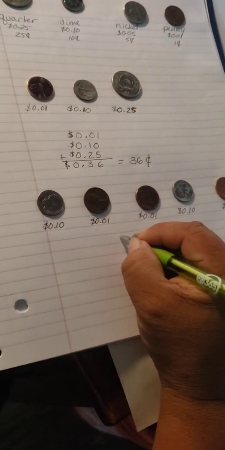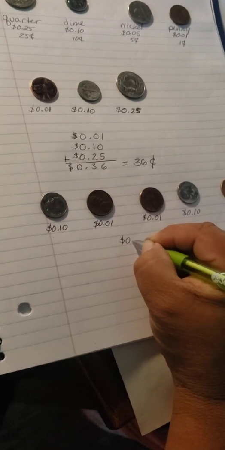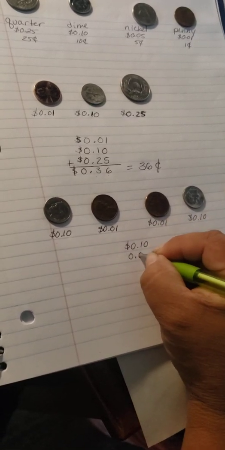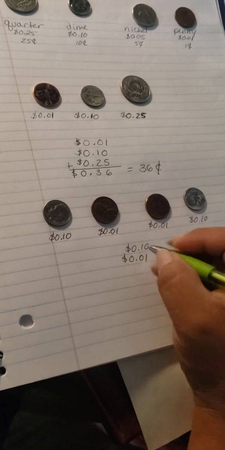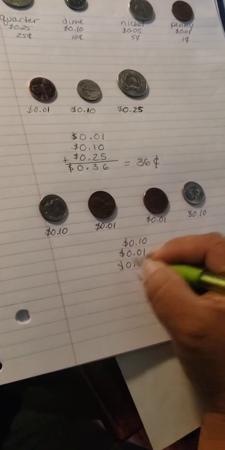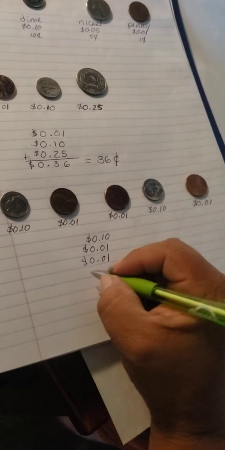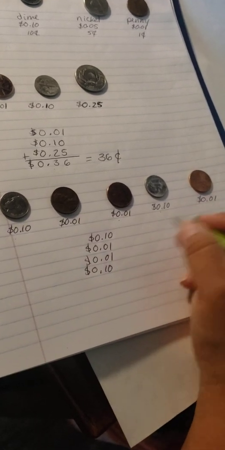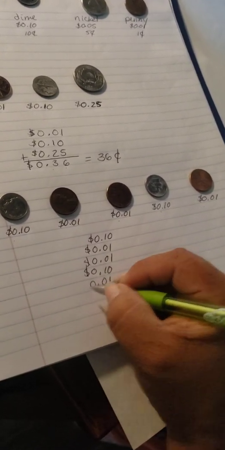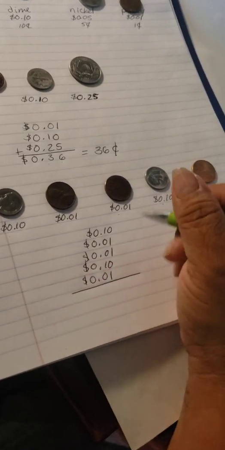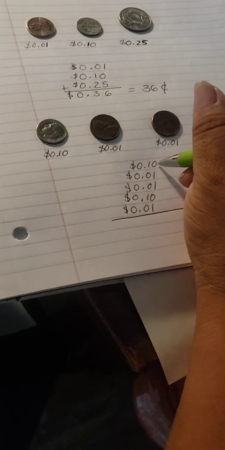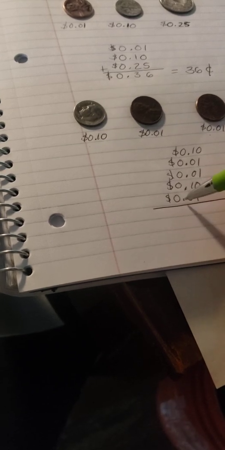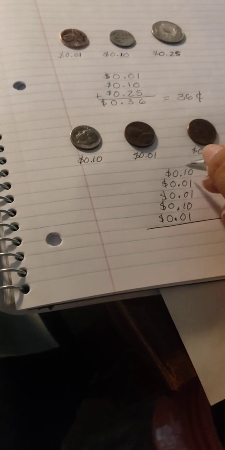I have my dime, which is my 10 cents. I have 1 cent. I have 1 more cent. I have 10 cents. And I have 1 cent. Oh, my handwriting's a little crooked. Sorry, boys and girls. When we add up money, or anything with a decimal, we've got to line up that decimal point so we don't get lost in our numbers.